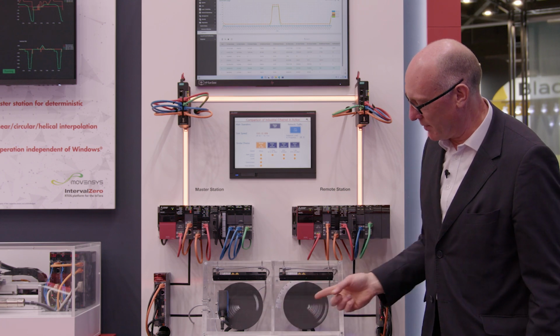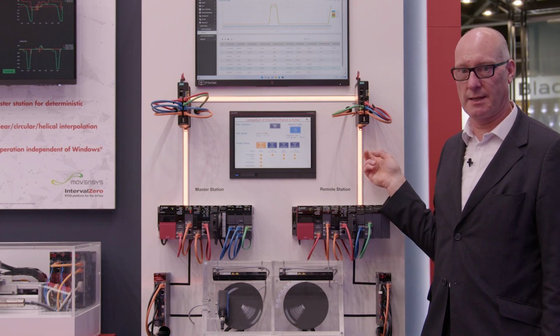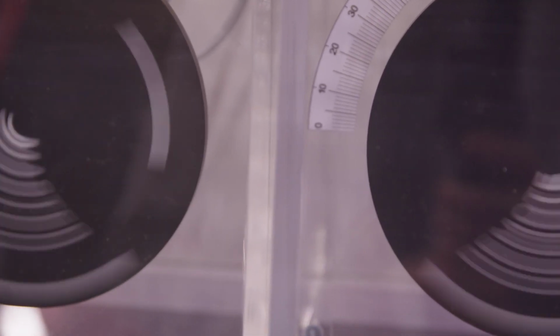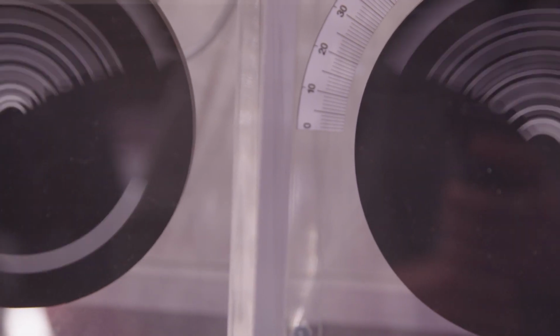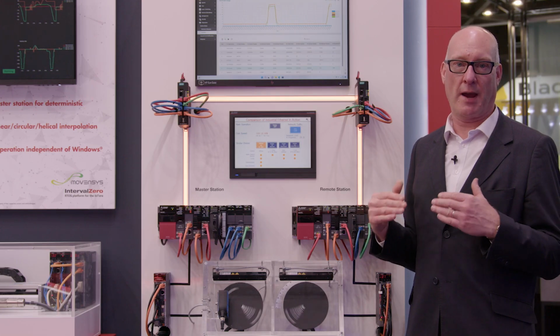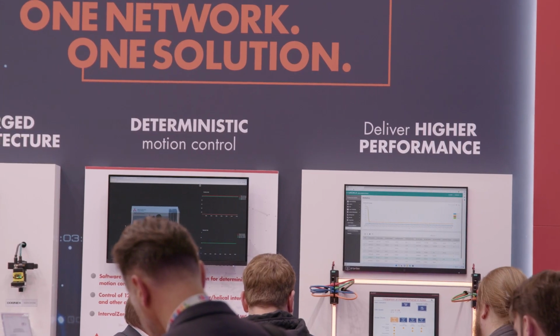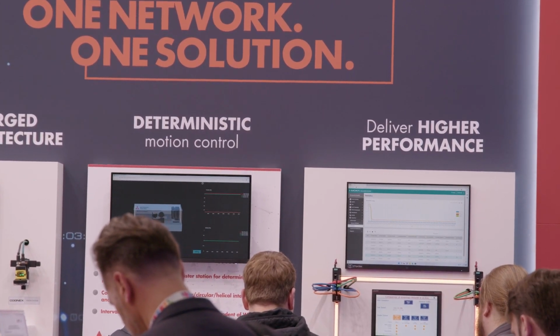We see how the network traffic starts to increase, applying simulated network traffic to the network. But what we can see down here, because we're still using CC-Link IE TSN and the time-sensitive networking, the wheels are still precisely aligned, because even though we've applied network traffic in a simulated way, it hasn't affected the performance of the network, so we still have very deterministic communications.